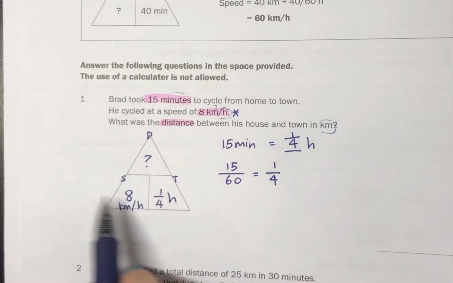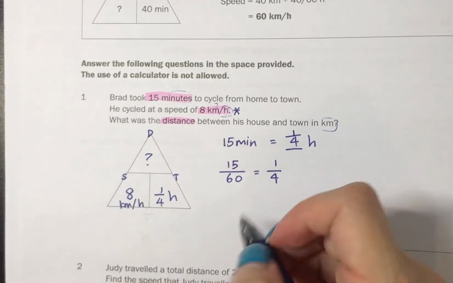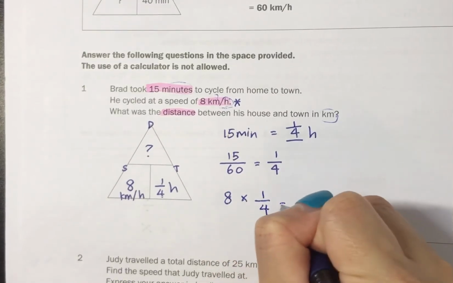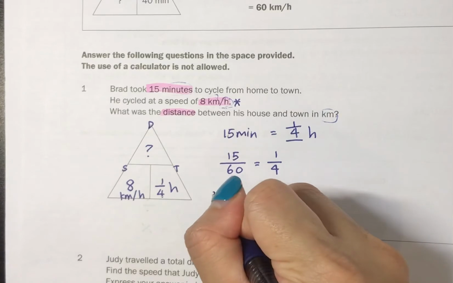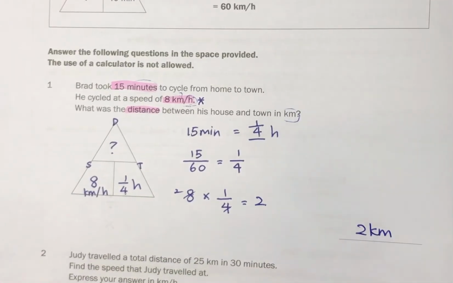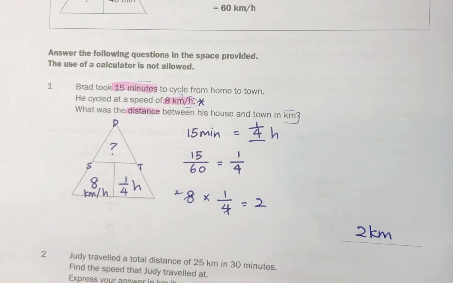Then how do we get the big number? We'll have to multiply. So to get the distance, you take 8 times 1/4. Remember you can cancel this. And the answer will be 2 km. So that's how you do it.